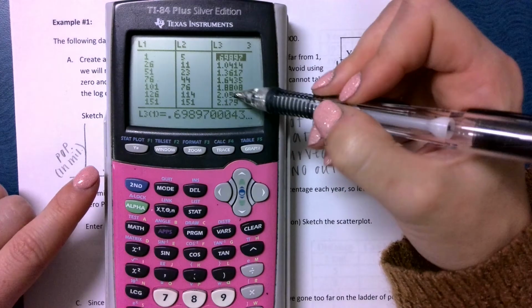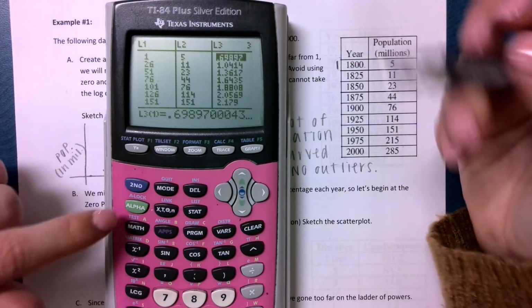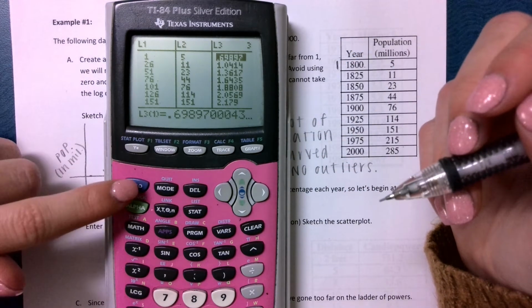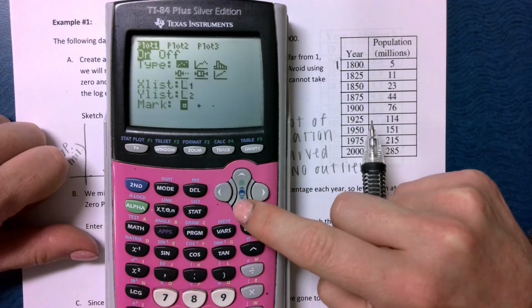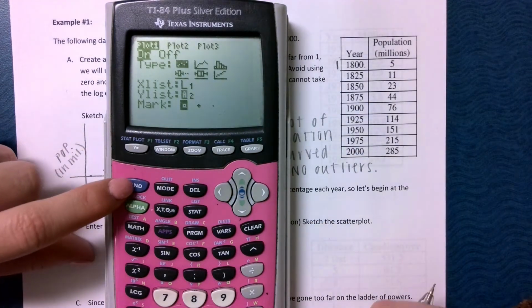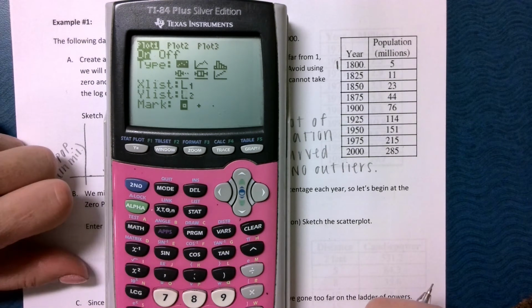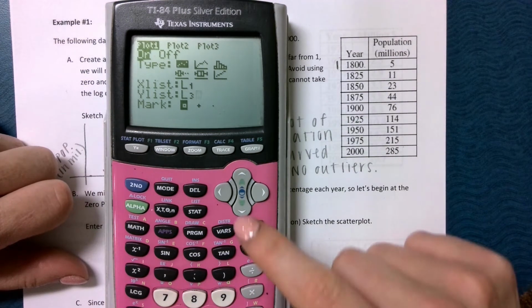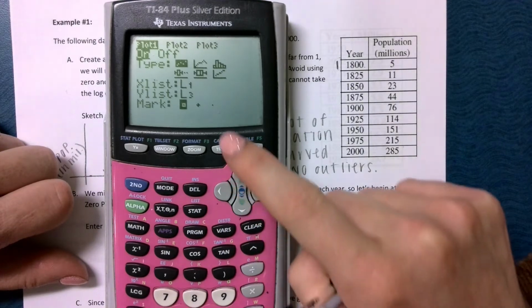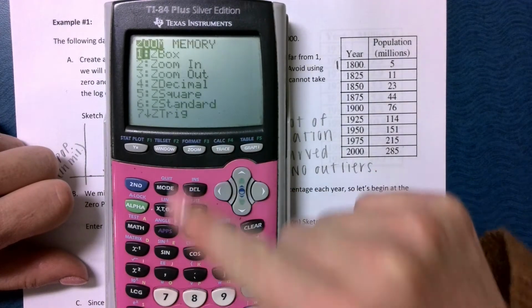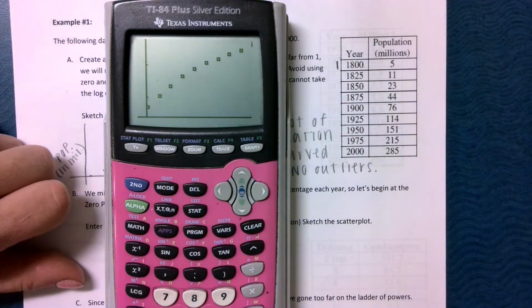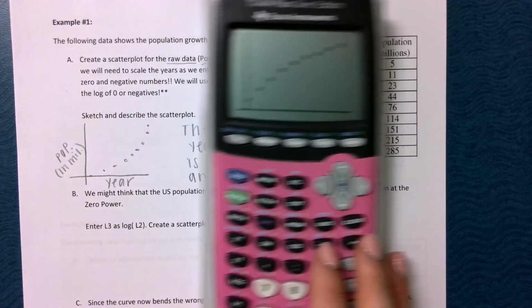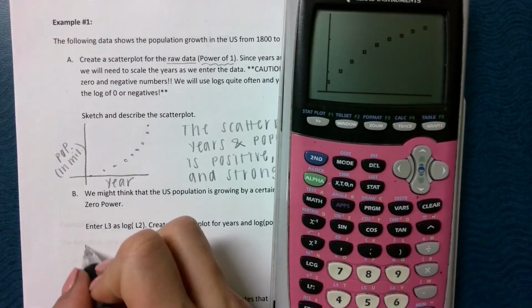I want to see if logging this data made a difference. So I'm going to go back to my stat plot, which is second y equals. I still want a scatter plot, but instead of L2, I'm going to change this to L3. So second 3. I'm keeping my scatter plot the same here, so I can zoom 9, and now it looks like this instead. So we're going to go ahead and sketch.